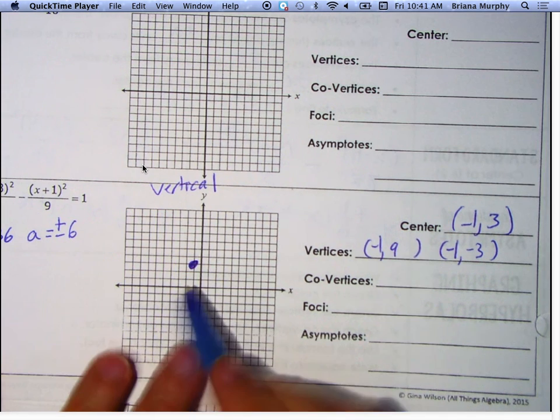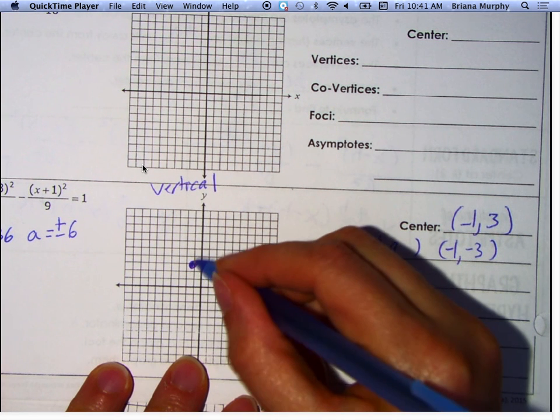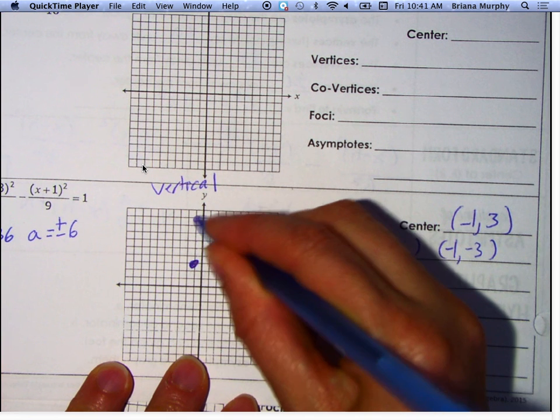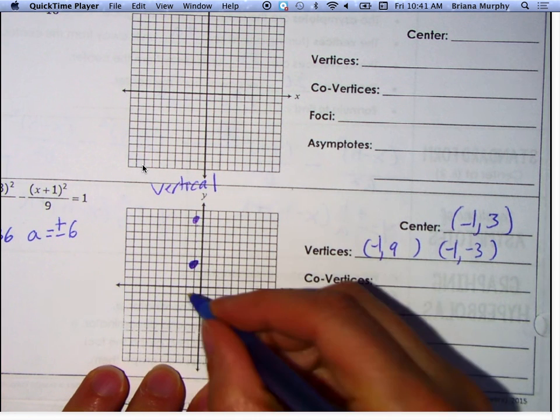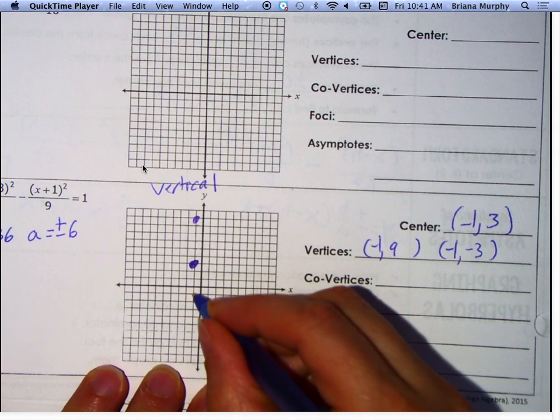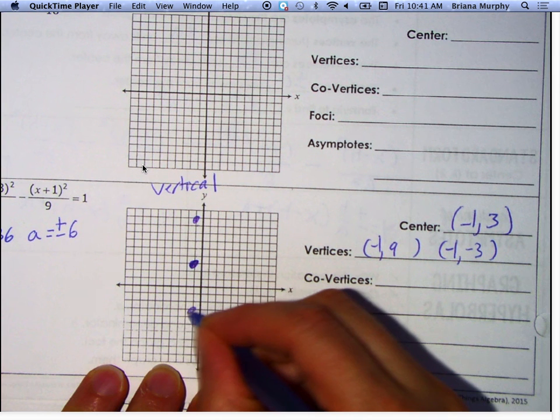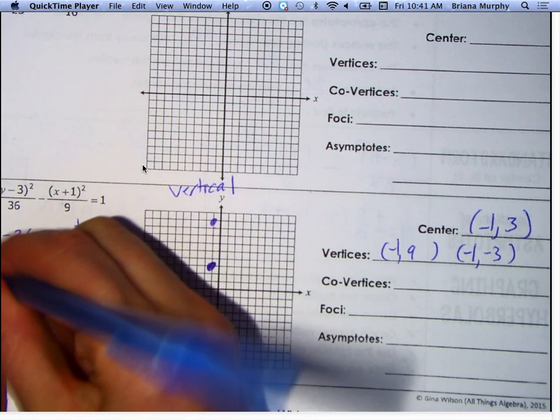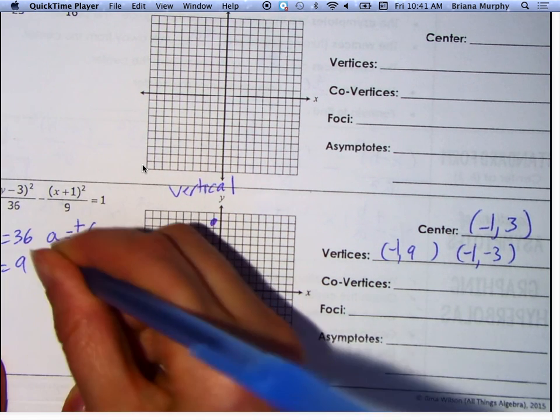I'm going to go to the left one, up 9. I'm going to go to the left one and down 3. Okay? Those are the vertices. Now I'm going to find B for my co-vertices. B squared equals 9, so B is plus or minus 3.